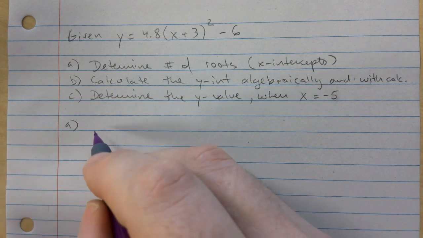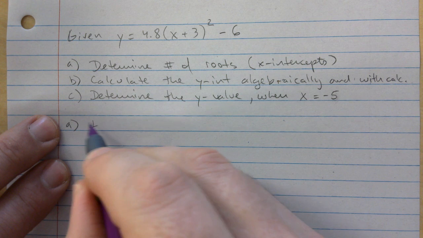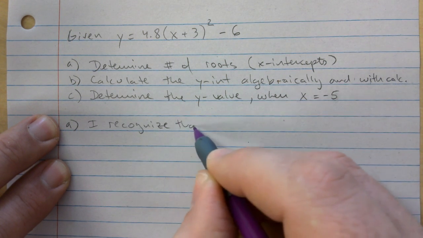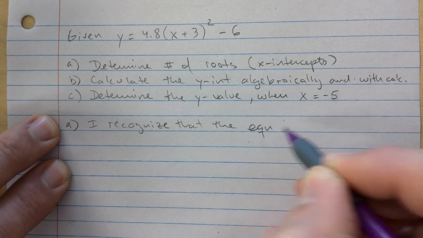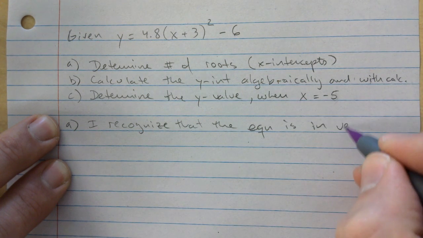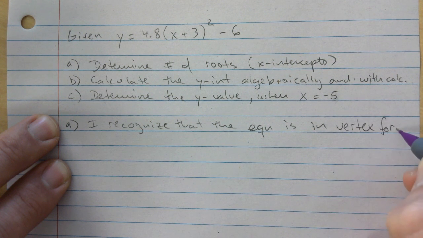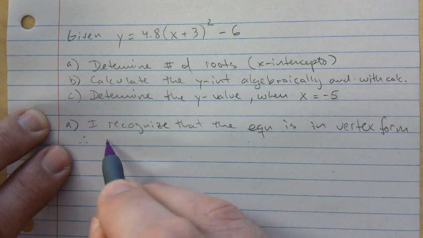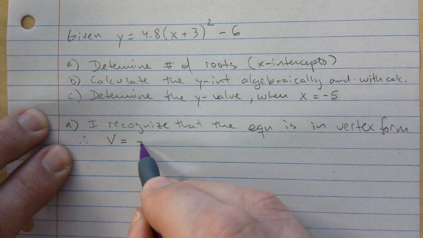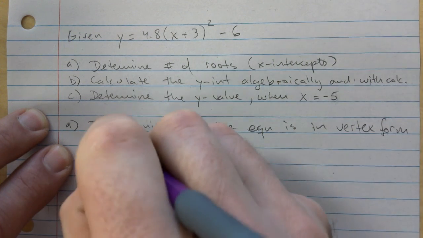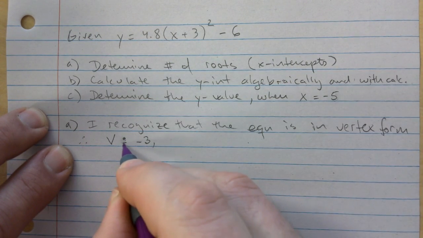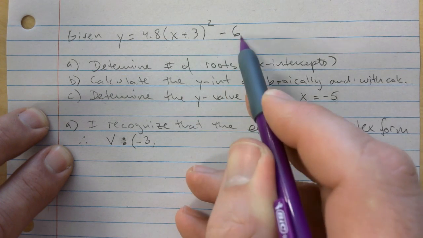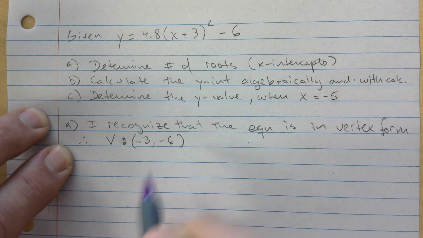A, I recognize that the equation is in vertex form. So therefore, right, vertex is going to be -3. Sorry, it shouldn't be an equal sign. It should just be like this, right? The vertex is -3, -6. Okay?